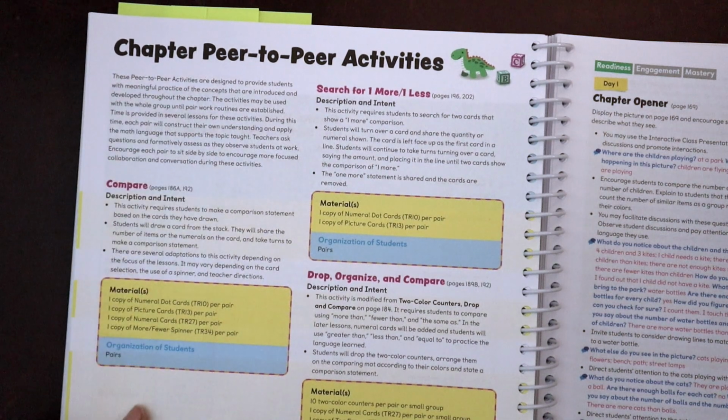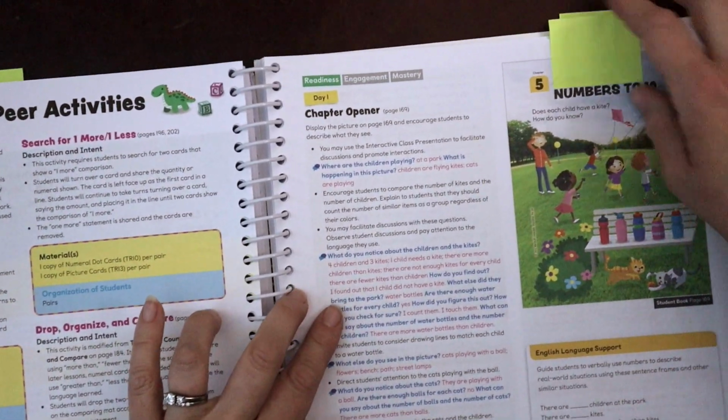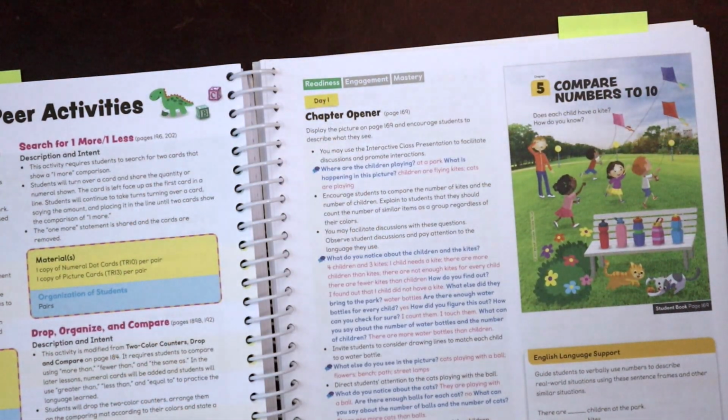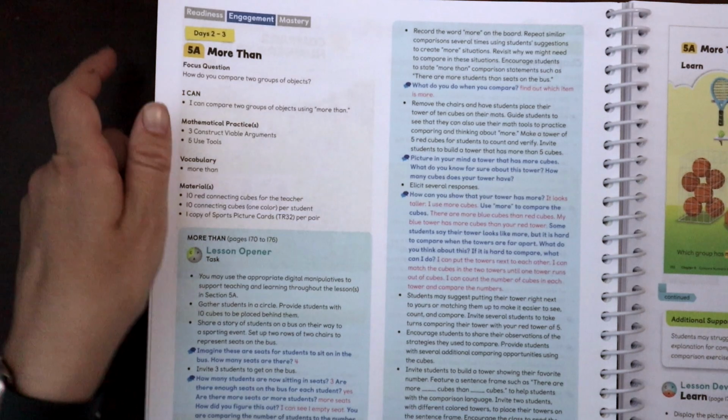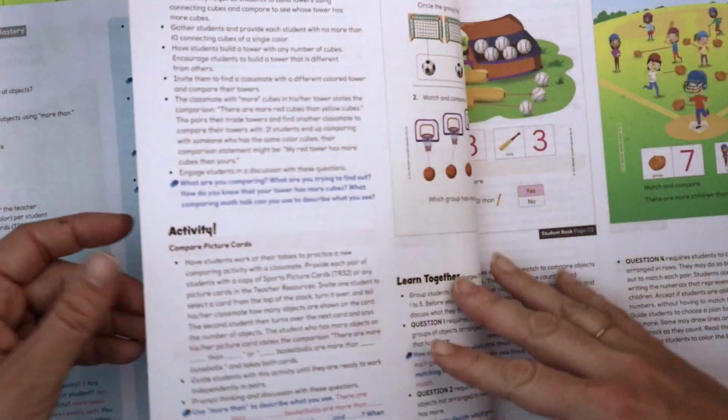Again, we have our peer-to-peer activities. We have our chapter opener. And then we move into our lessons, following the same format.